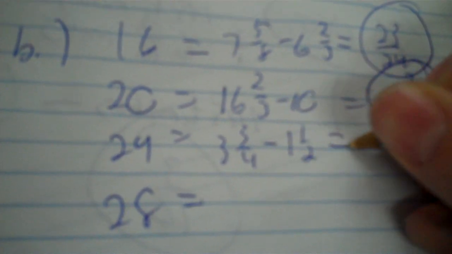Okay, 3 3/4 reams are needed for substance 24, but I got 1 1/2 in the closet. Okay, so I subtract those and I get 2 1/4. Then finally, I need 10 1/6 reams of substance 28 paper, but I have 7 3/4 on hand. So 10 1/6 minus 7 3/4 equals 2 5/12.